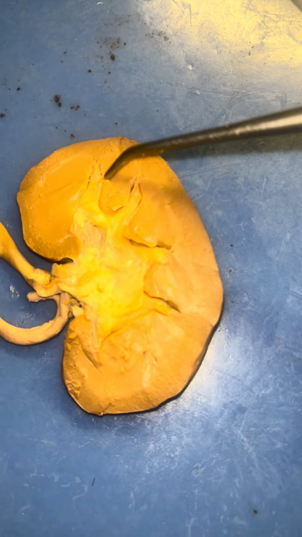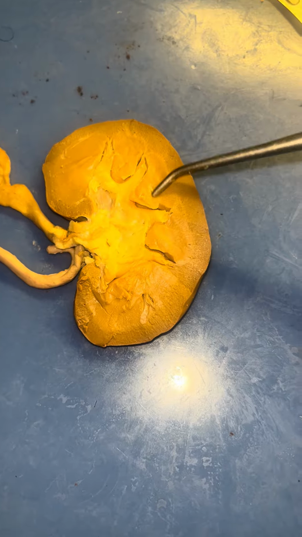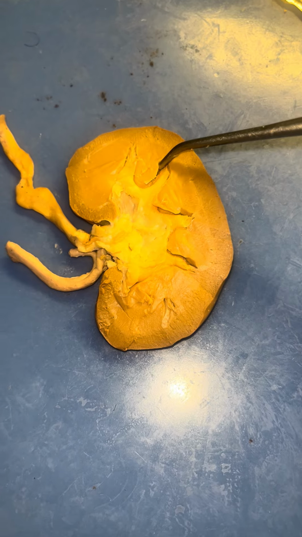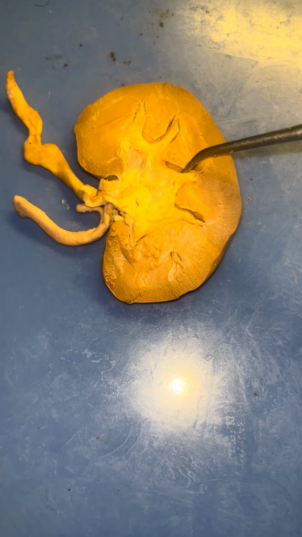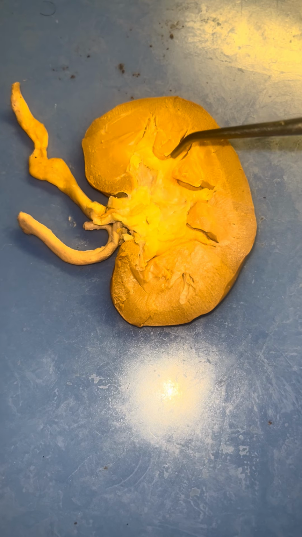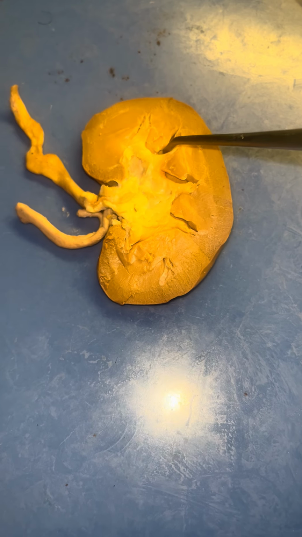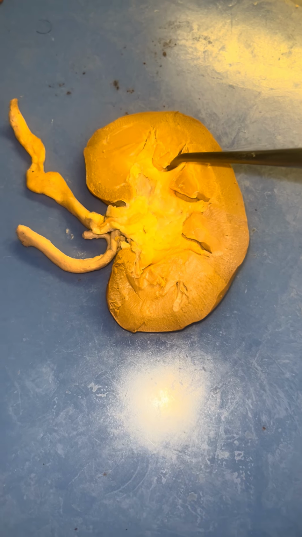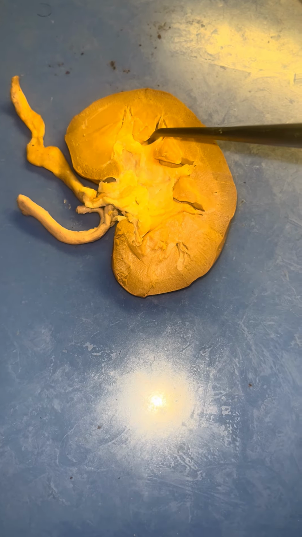You can see the ridges, kind of hard to see in here, but there are little ridges in here. These are the renal pyramids. And then in between those, there are the renal columns, which are in between the pyramids. And within that, we have the renal papillae, which are at the tips or the apex of the renal pyramid, which is where urine from the collecting ducts enters the minor calyx. So at the bottom right here, that's where the renal papillae is.